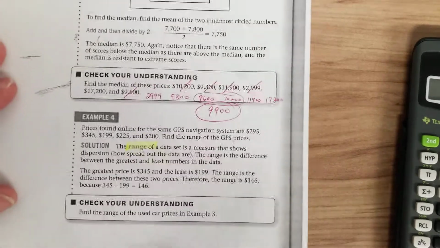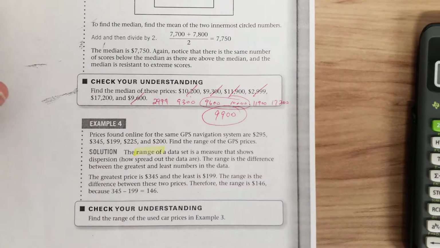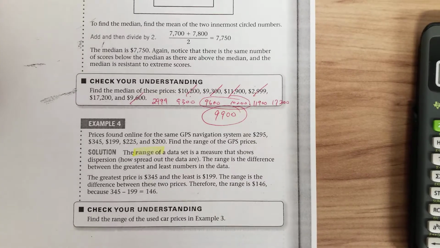Okay, that's it. Some easy statistics to help you talk about values of vehicles when you go to purchase or sell a vehicle.